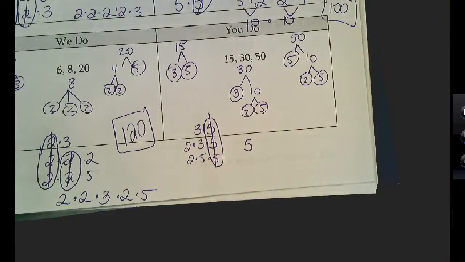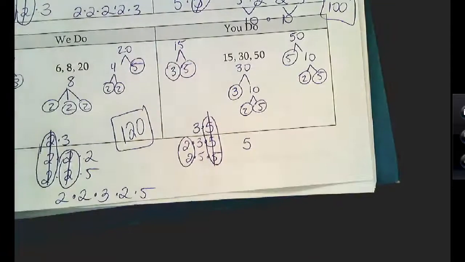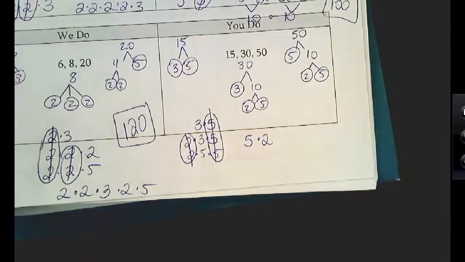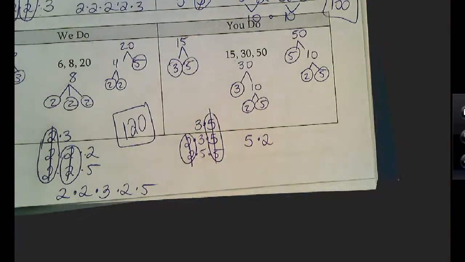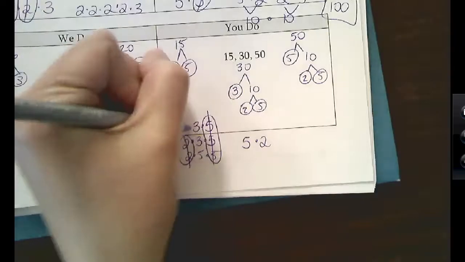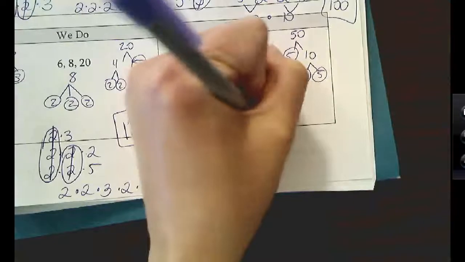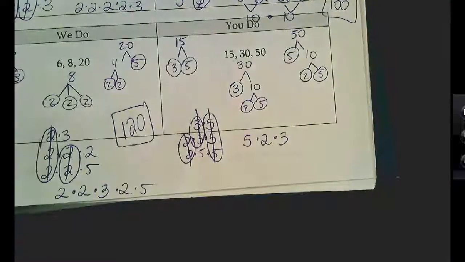Do you see anything else that's in at least 2 of them? The 2, good. So I'm going to circle the 2, cross it off, write it once. Is there anything else that's in at least 2 of them? The 3, good. Circle the 3s, write it once, cross it off. Anything else? The 5, right?